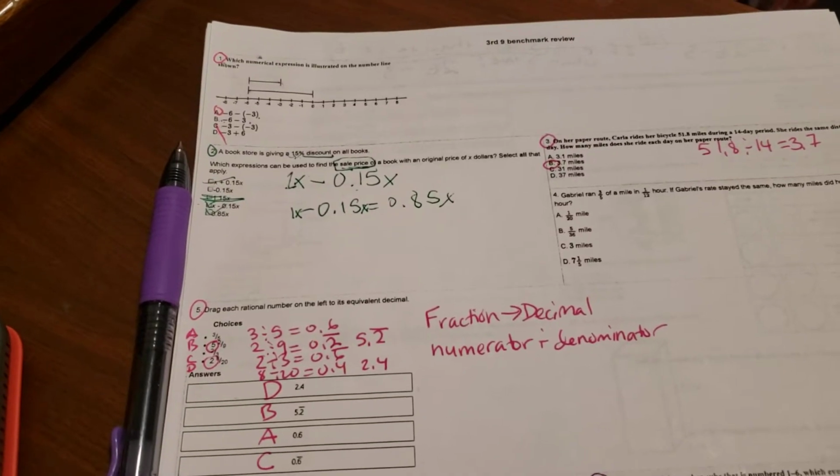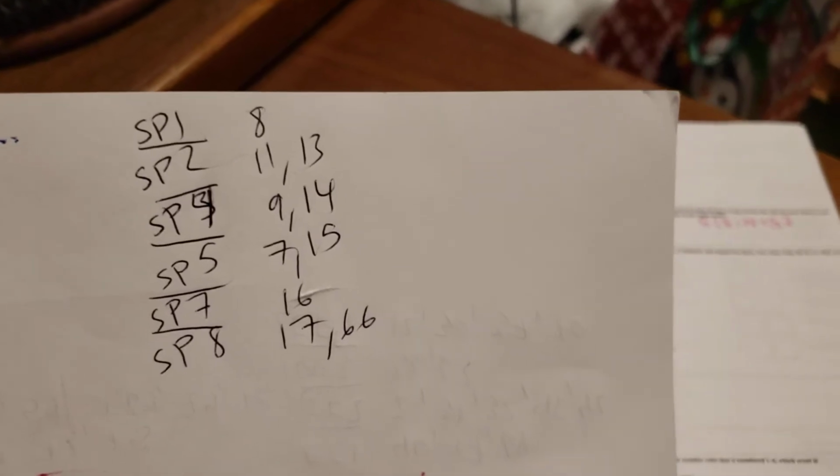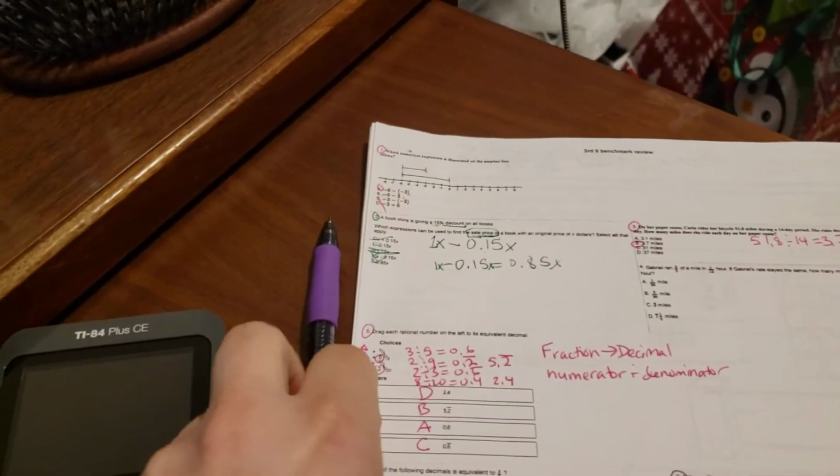Alright, welcome back to third 9 weeks benchmark review. We're going to try to look at some of these stats and probability problems. There's only a handful of them. Let's get to it.